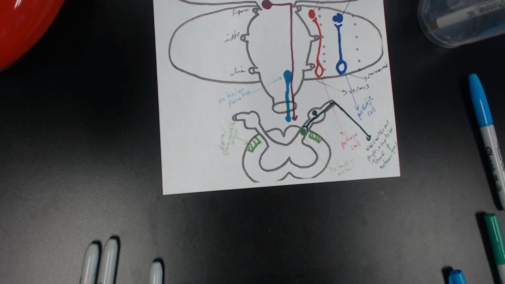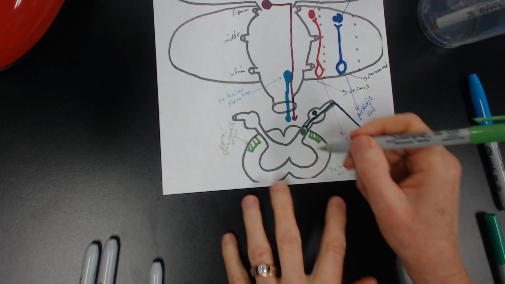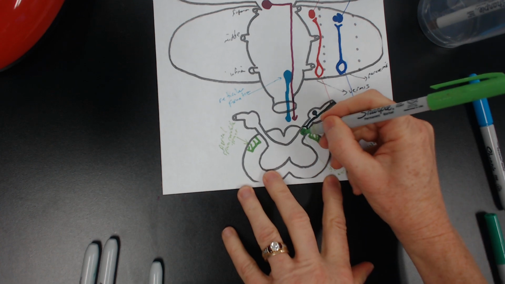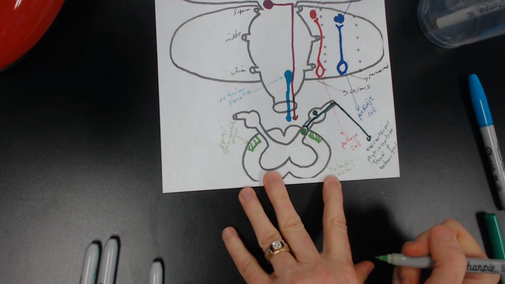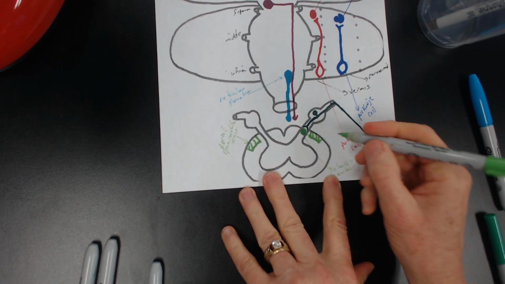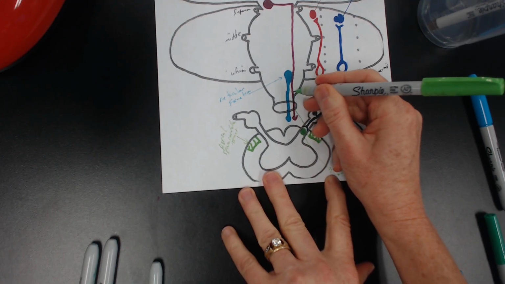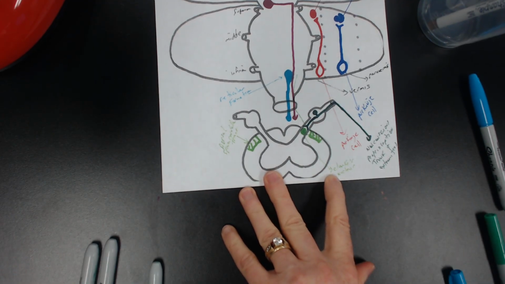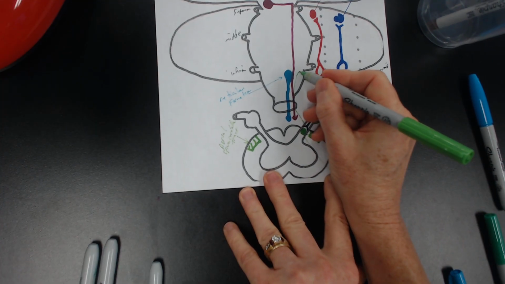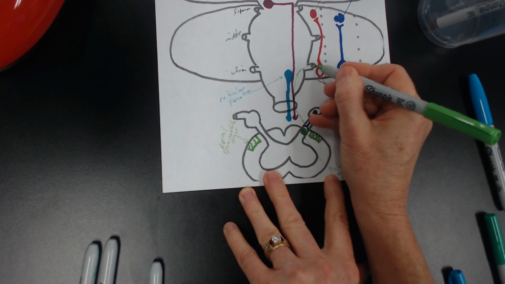Clarke's nucleus sends out axons that travel ipsilaterally through the dorsal spinocerebellar tract, up through the rest of the spinal cord, up through the medulla, and enter into the inferior cerebellar peduncle.